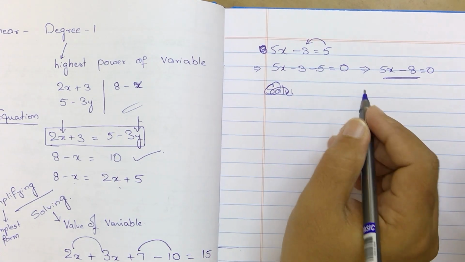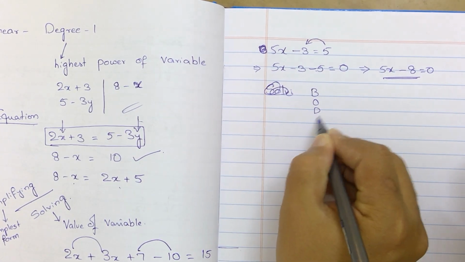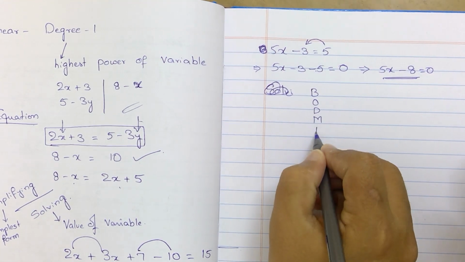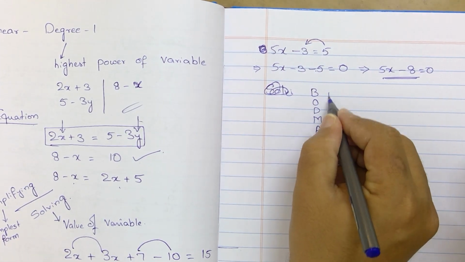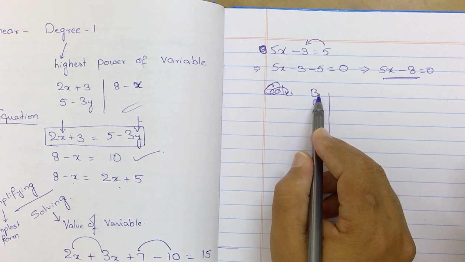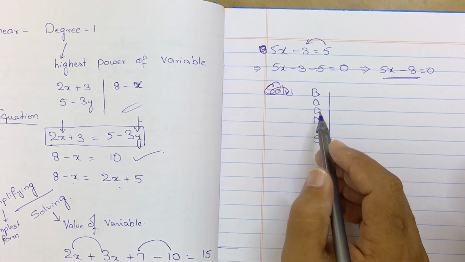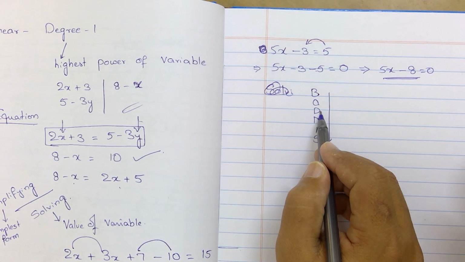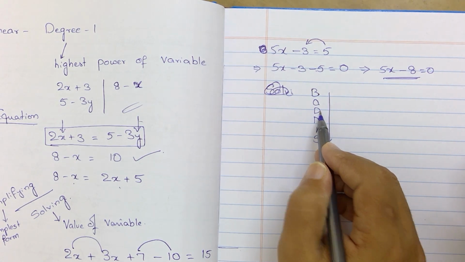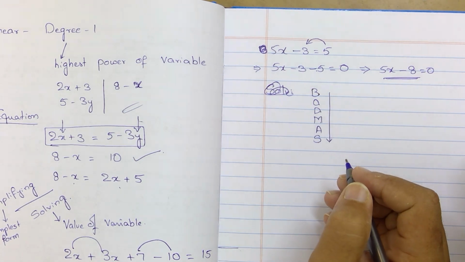Whenever you are simplifying, you have to follow the order of BODMAS. First you have to solve brackets, whatever is inside the brackets. Next is order, that means indices, which means exponents and powers. Next is division, then multiplication, then addition, and then subtraction. Got it, my dear students?